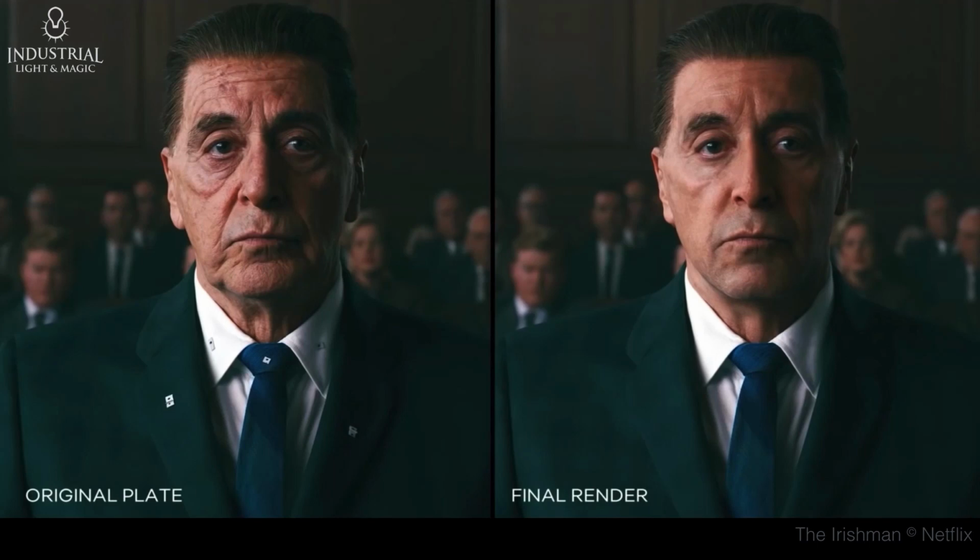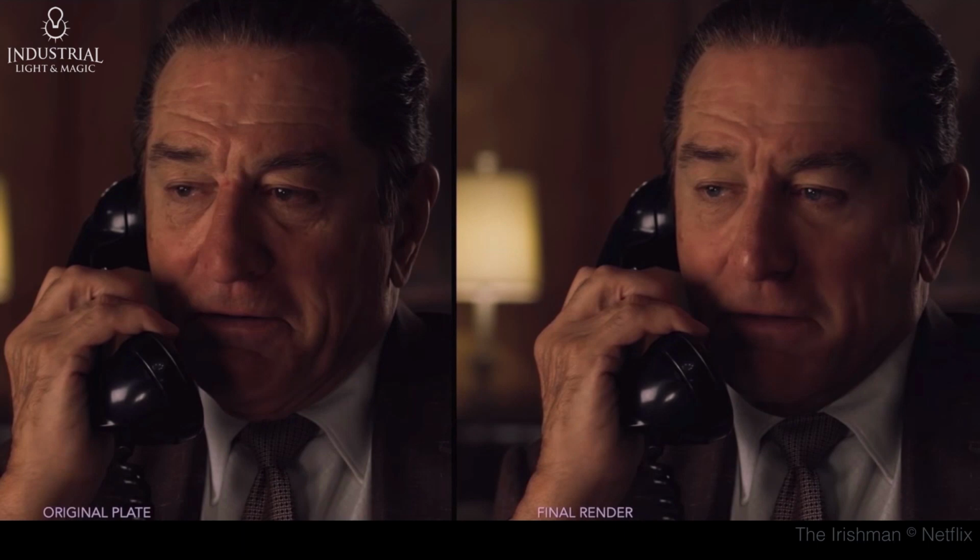There's another example from The Irishman. Al Pacino is a very familiar face. We can't mess around. We need to have a realistic looking result for Al Pacino. And a final image from the same movie is Robert De Niro, de-aged as well.